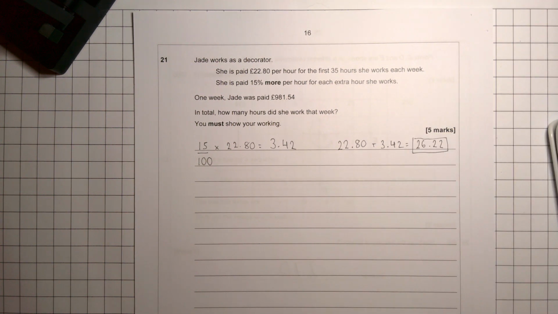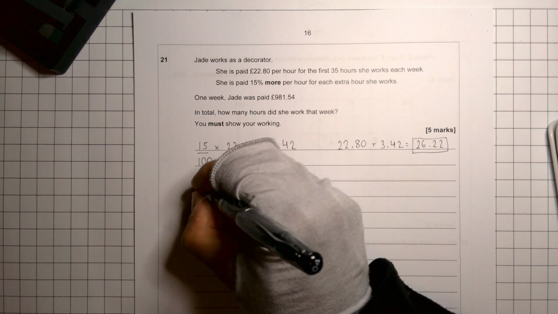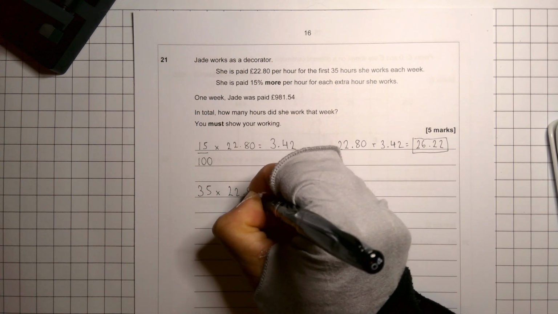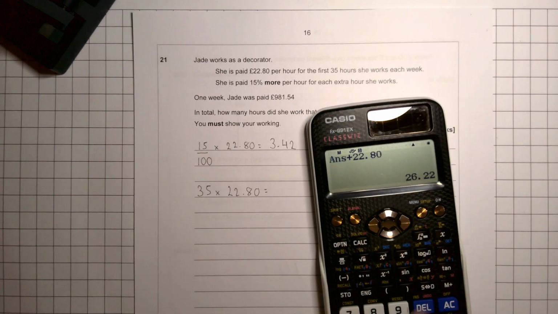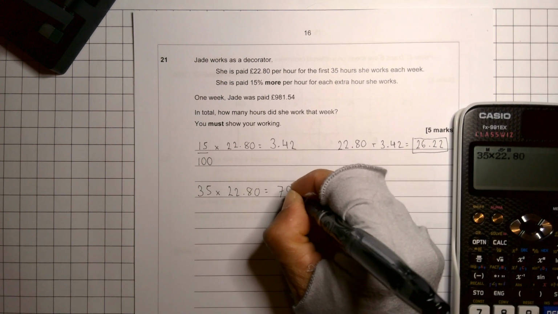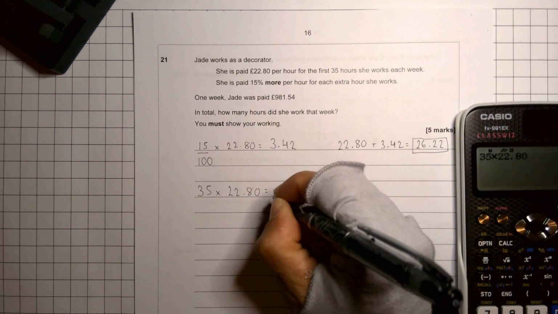Okay, so now we will break it down. So we know that the first 35 hours she's paid £22.80. So 35 times £22.80 comes out 798. And that's the normal pay, normal rate.